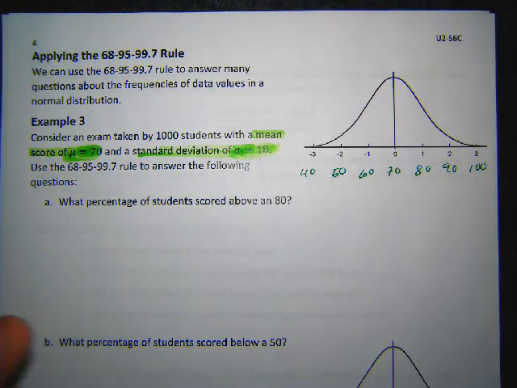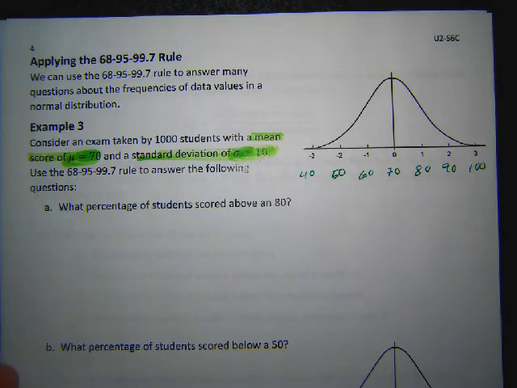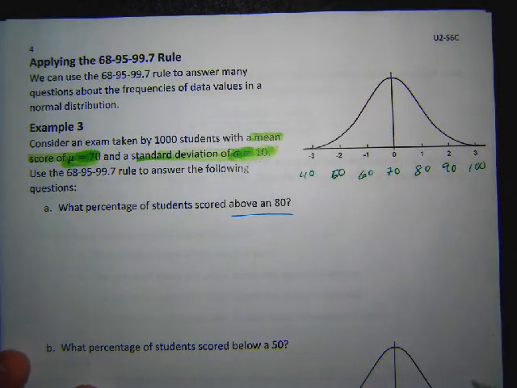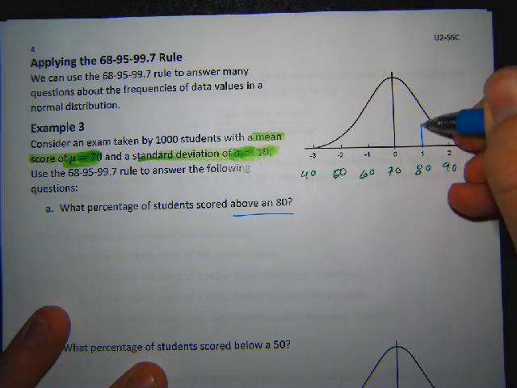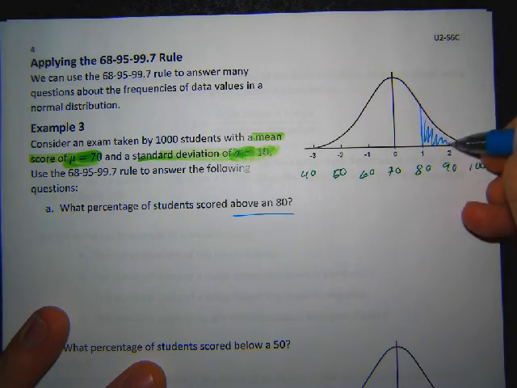They want to know what percent scored above an 80. So think about this chart. I'm actually looking for the range. So I'm looking for from 80 to the right. I'm looking for this part.